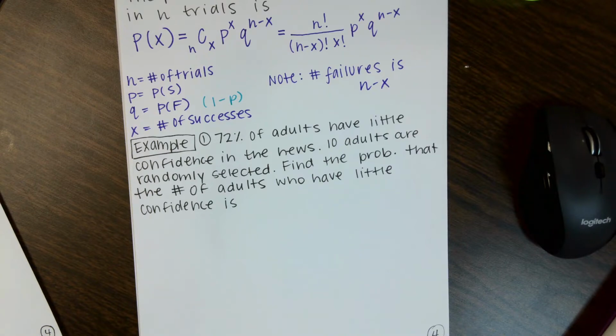That's why these problems seem to get kind of long, because they have multiple parts and you do the same formula over and over again.